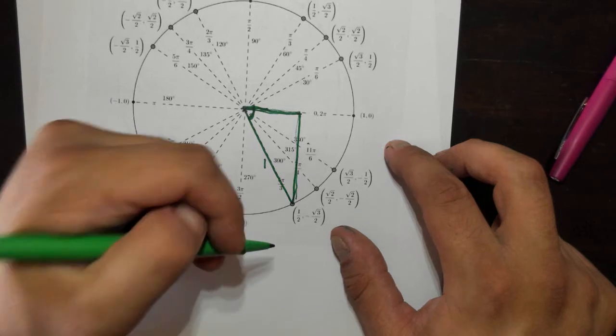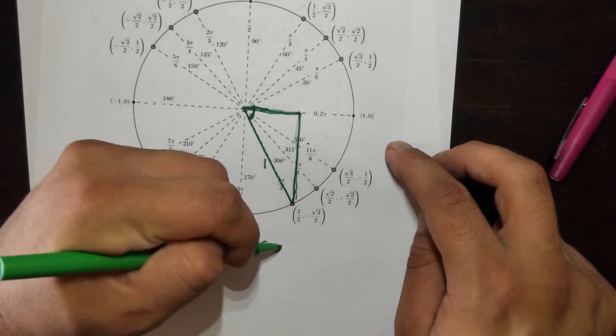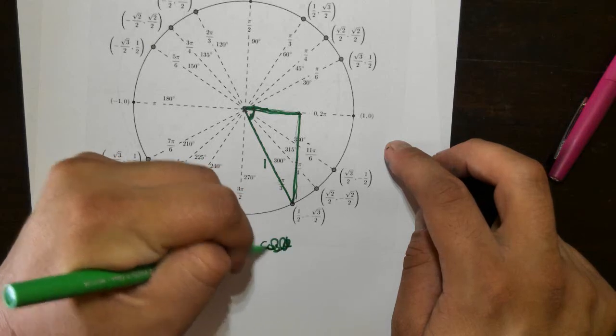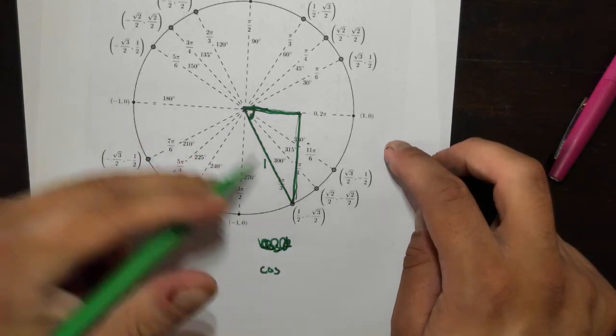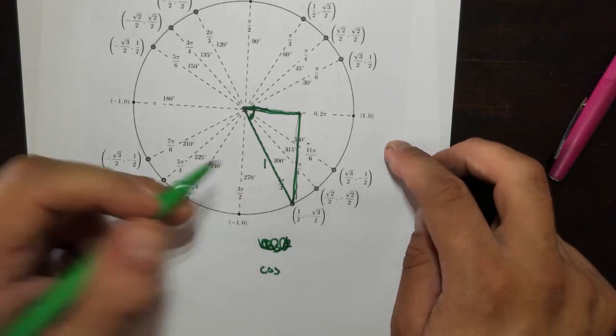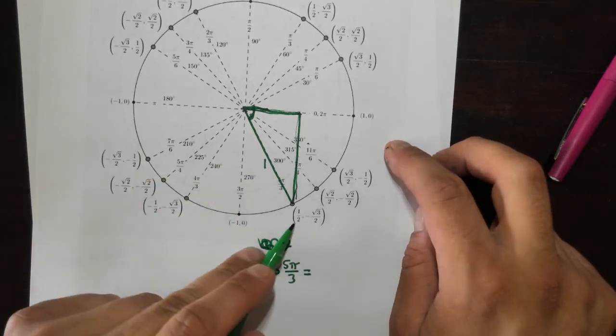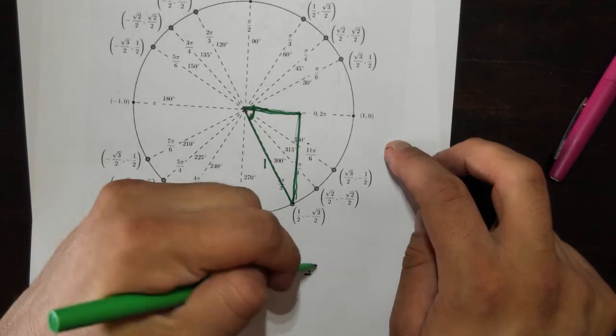So cosine of 300 degrees, or 5 pi thirds, is equal to the first value you see here, which is equal to 1/2.